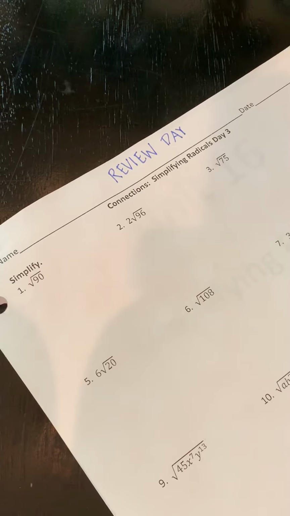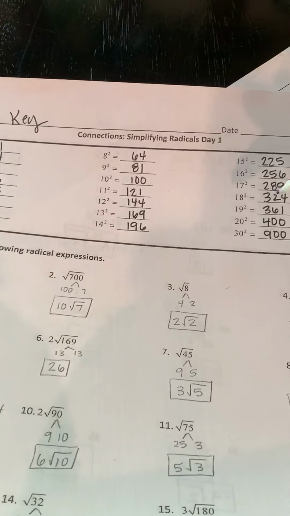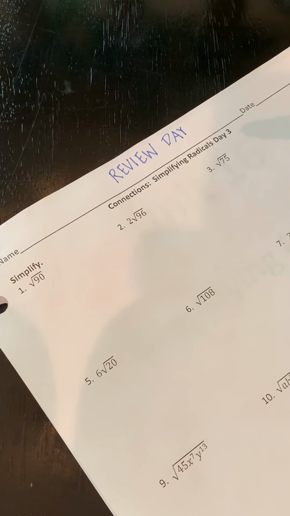All right, so you might want to have your chart handy if you are still using that, the one at the top here. So I'm going to have that handy, and we'll get started.